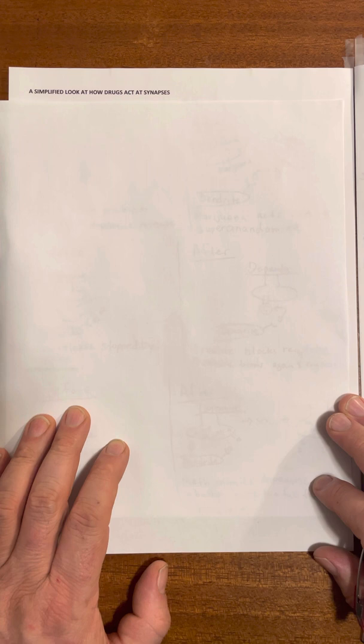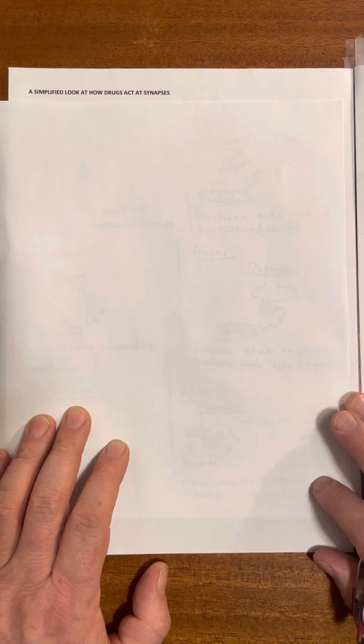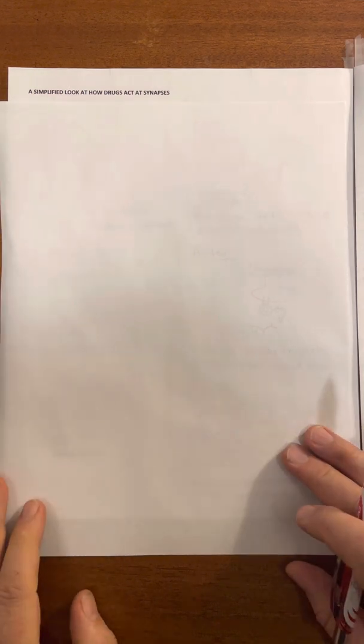So what we're going to go over for the rest of this lecture is a simplified look at how drugs act at the synapses. And we'll start with the drug marijuana. Right, so I'm sure that you students are familiar with what marijuana is. I'm sure that we all have some understanding.